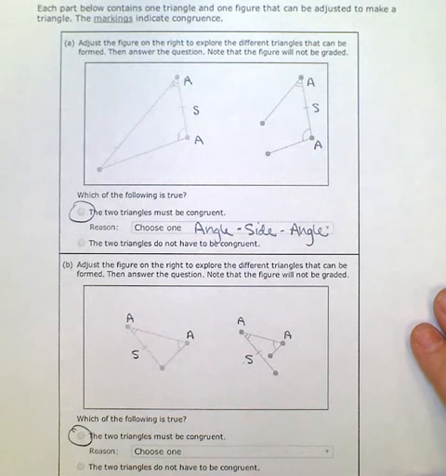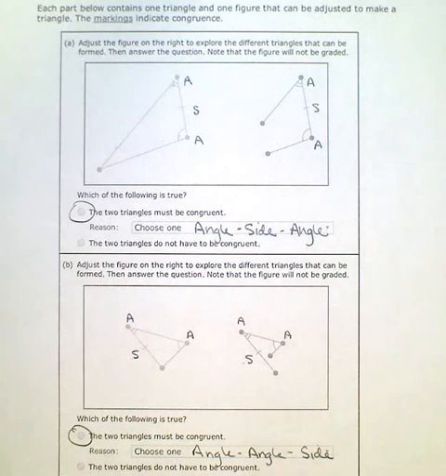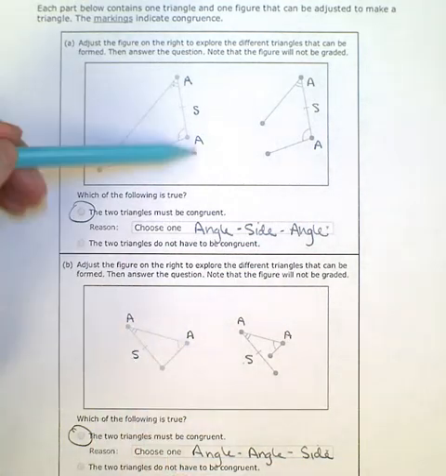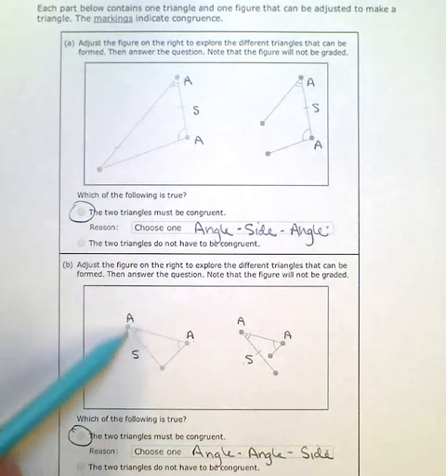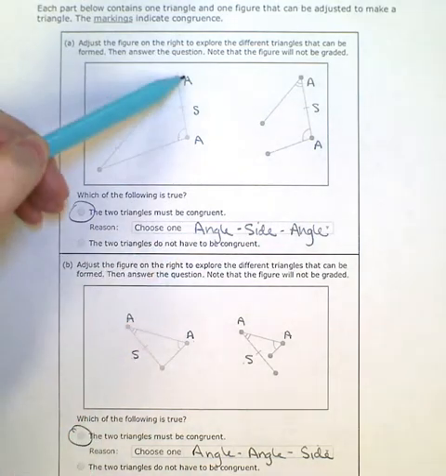So these two triangles must also be congruent, but this time it's going to be by the angle, angle, side congruence theorem, because this side is not in between these two angles like it was up here. So this one is angle, angle, side versus the angle, side, angle that we had in part A.